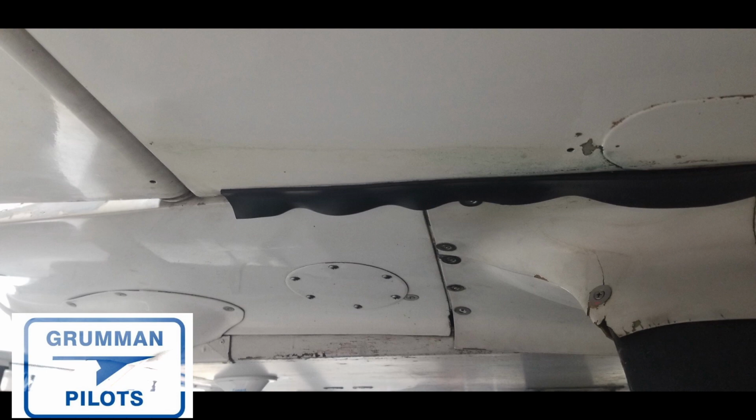You also want to look at the condition of all your inspection plates, and here we're actually noting that the wing root seal is being distorted from the fuel tank leak. As you can see here around the doubler on the tank, there is some paint missing, and we're going to make a note of that because we don't want any corrosion in the aluminum.